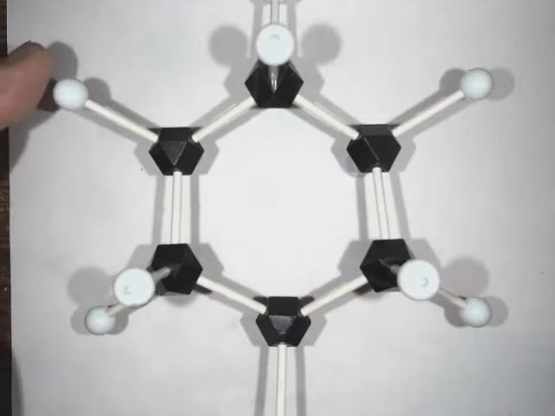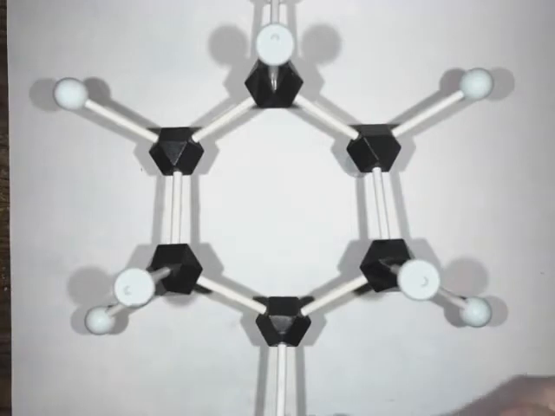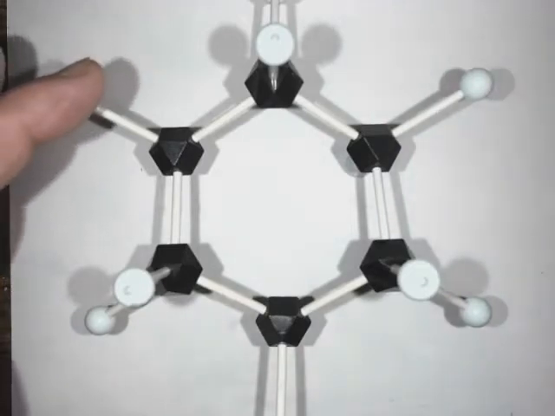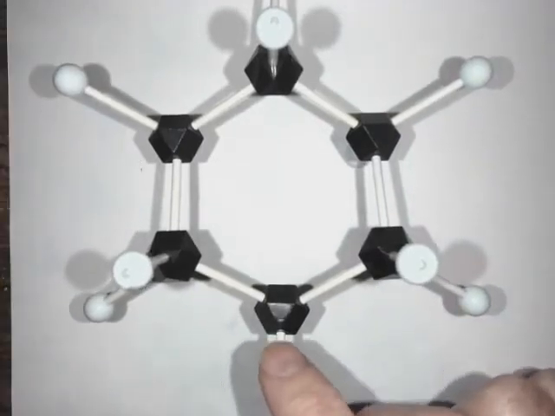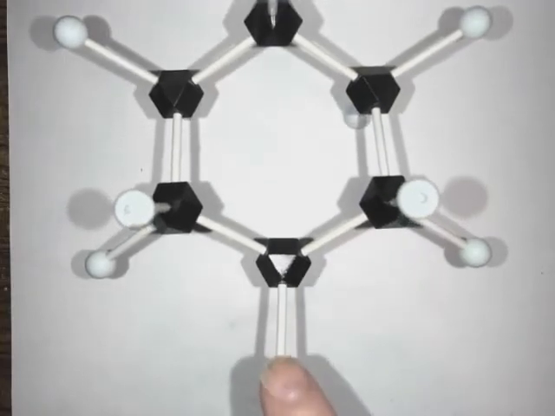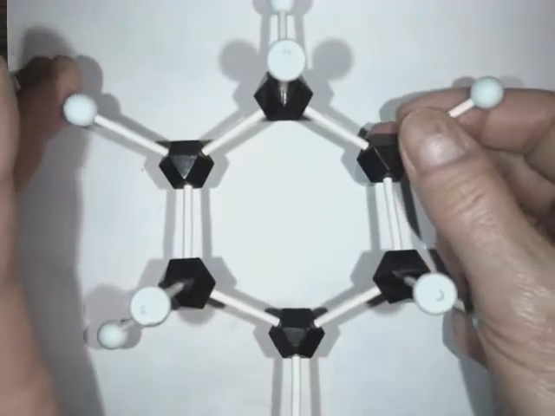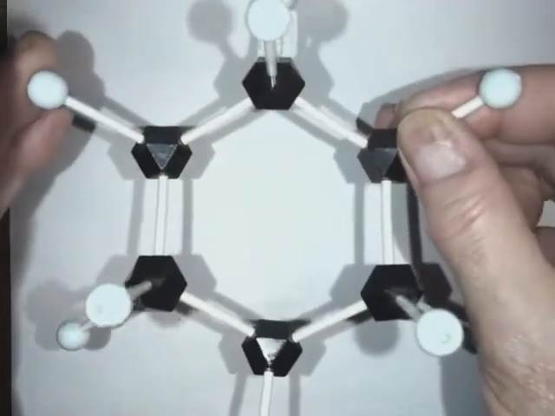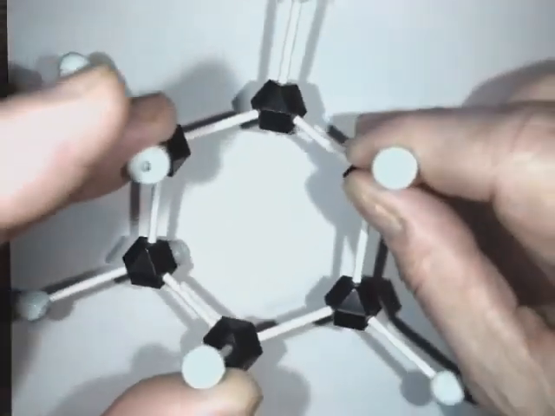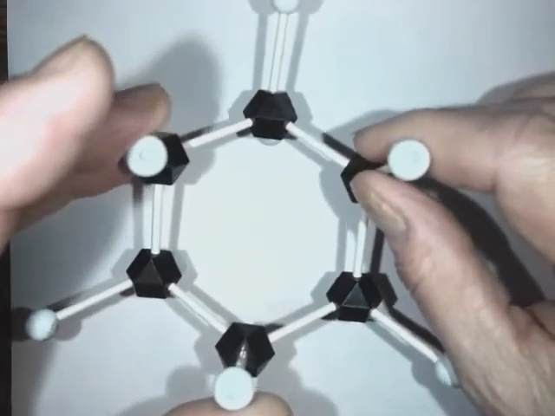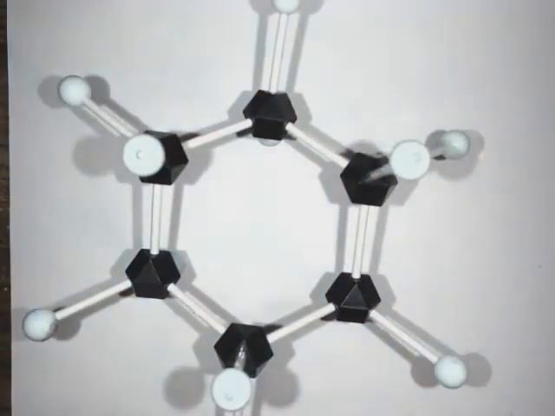You grab 3 equatorials, 1, 3, 5. Bring them towards you. Hold them, bring them towards you. We just did a ring flip. Now it's very hard to tell when they're all hydrogens, but what was axial is now equatorial. What was equatorial is now axial.